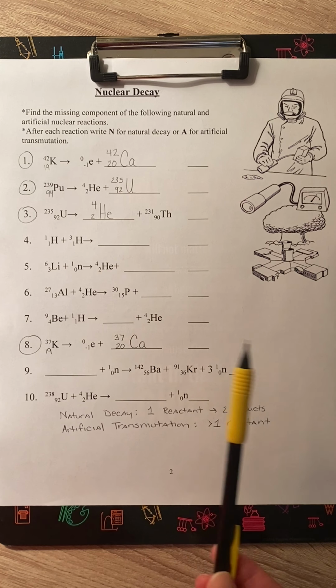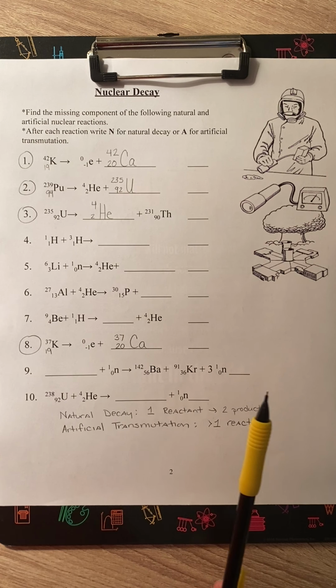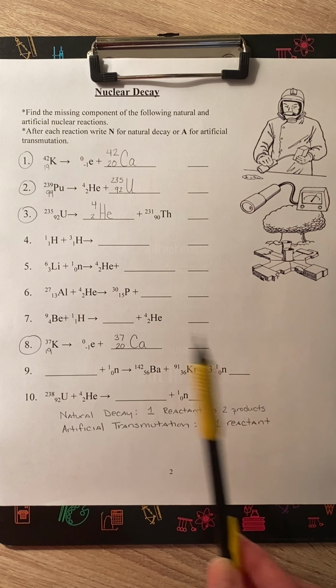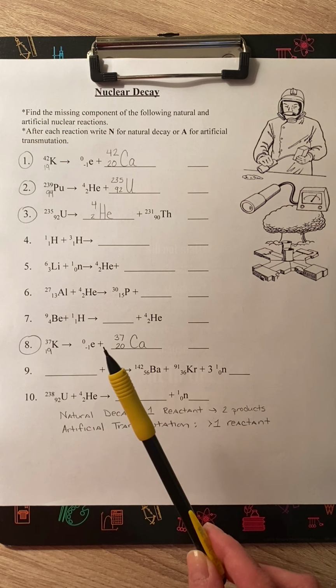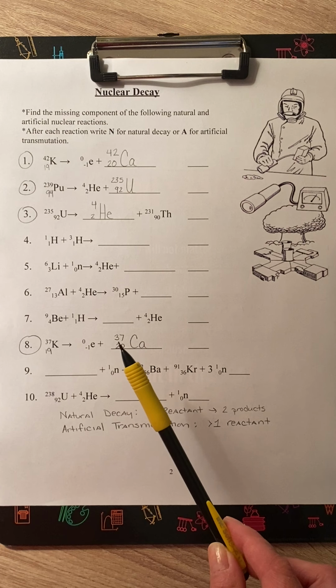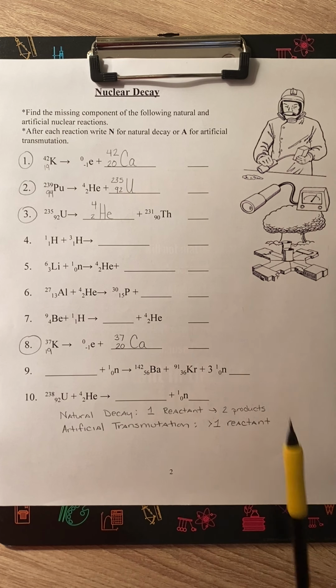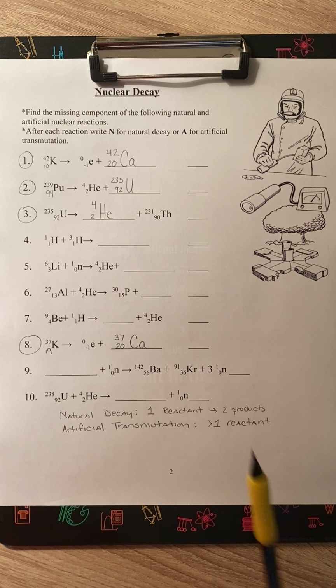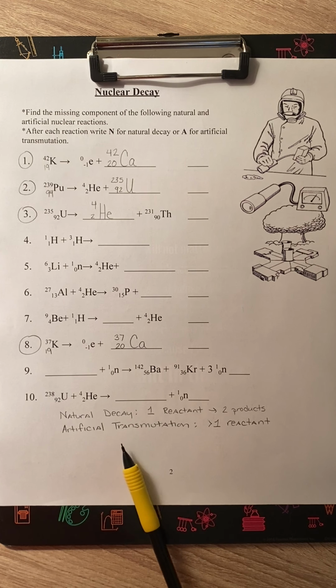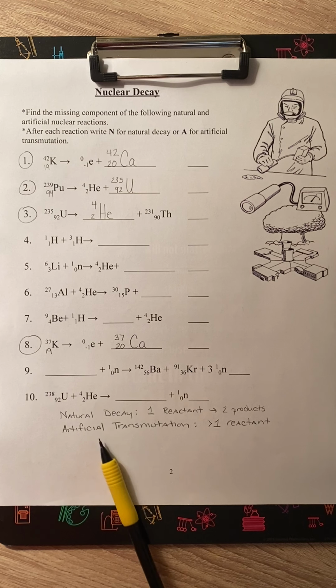I will do a couple of these with you, because I want you to see that the artificial transmutation is exactly the same as the natural decay when you're trying to figure out that unknown radioisotope. All right, so on the bottom here, this is an important idea. This is how you differentiate between natural and artificial radioactive reactions.